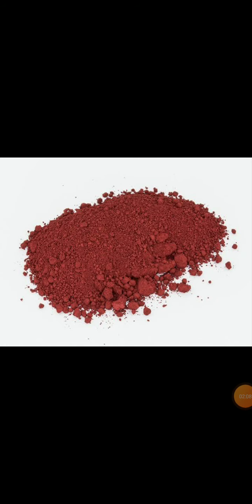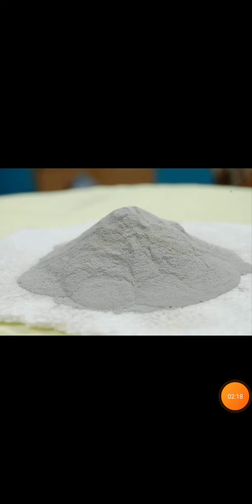If we take iron oxide, Fe2O3, and take the reaction of this iron oxide with aluminium, as a result we'll get iron, Fe, in molten state, in liquid state.